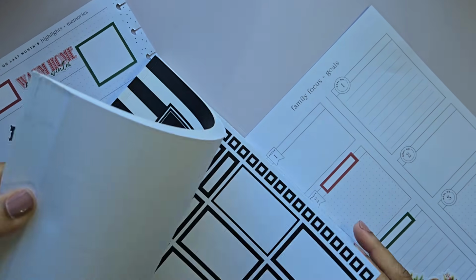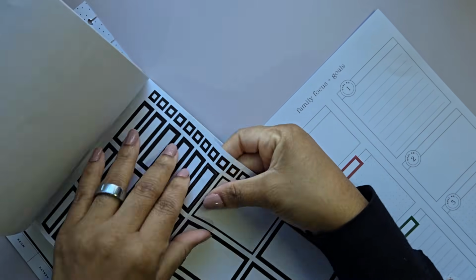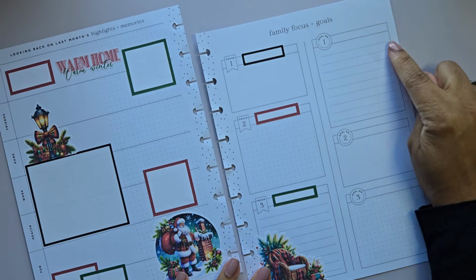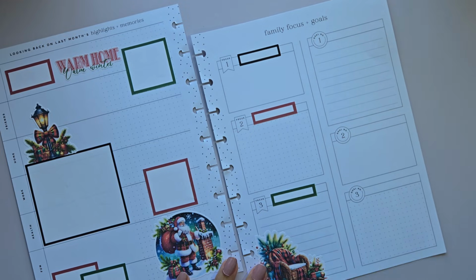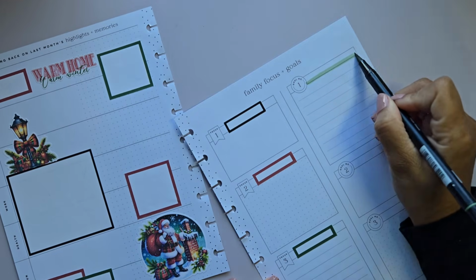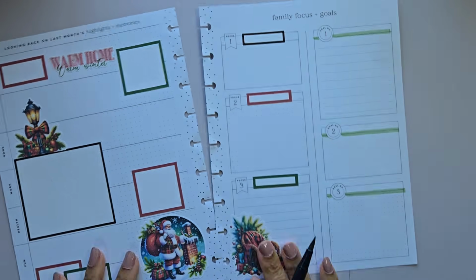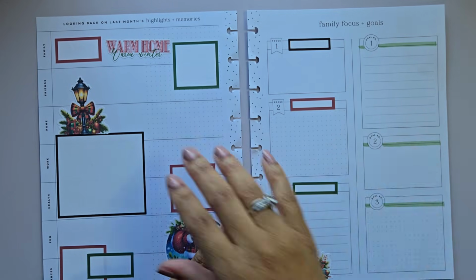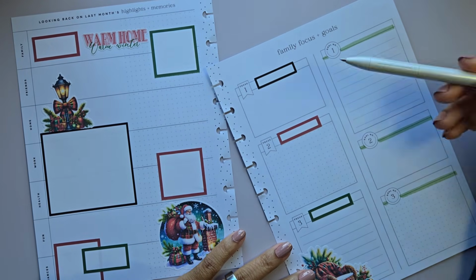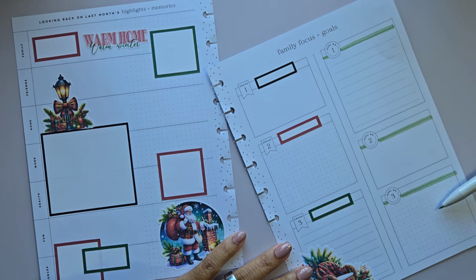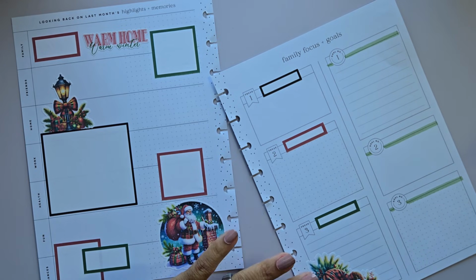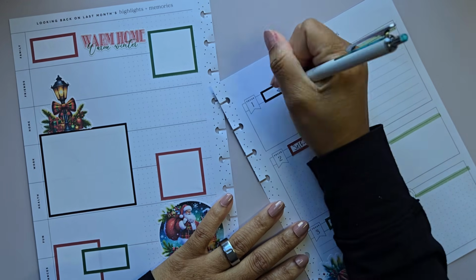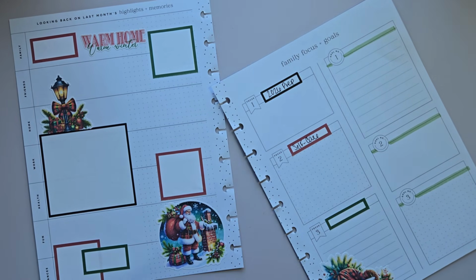And then the next thing I'm doing is I'm just putting in some red, green, and black boxes on my focus and goals side, just to bring the color over. Now, I usually don't put in those boxes. I usually just do a highlighter, but I just wanted to keep the color scheme going so that I could have some continuity from the left-hand side. And so using those boxes just helped do that.